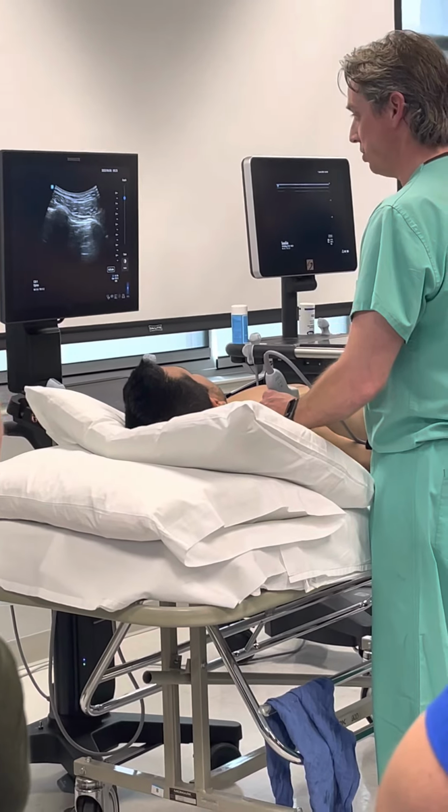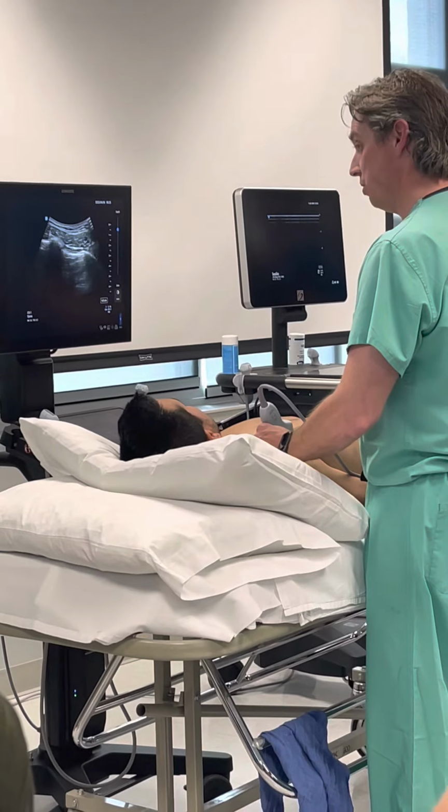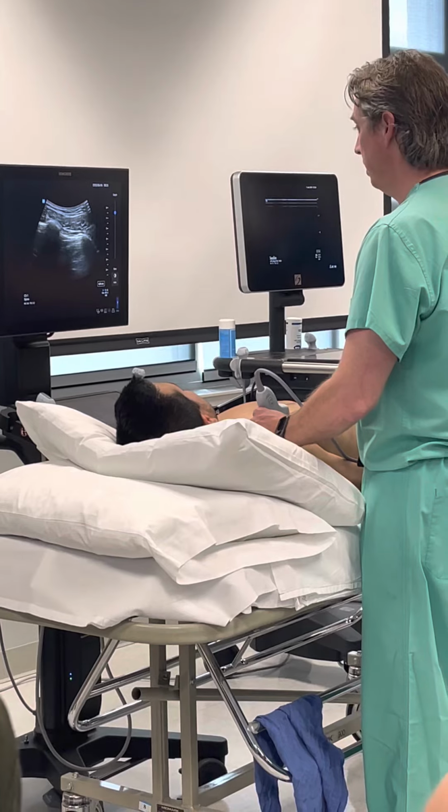But it helps you differentiate what's going on. Why is this person not breathing well? Are they not breathing well because they have a large pneumo, or a hemothorax, or because they've got a pneumonia or an interstitial pneumonitis or something like that?